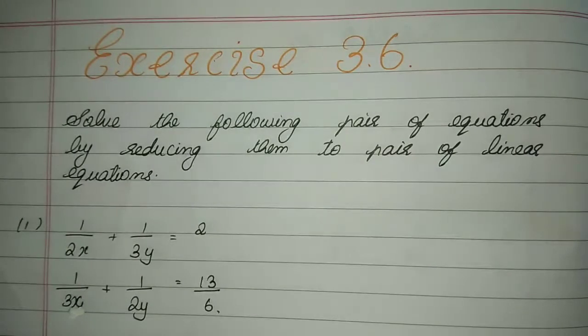So in this video, we will be learning exercise 3.6 from the chapter pair of linear equations in two variables. Till now, pairs of linear equations were given and we were asked to find the solution through different methods, that is graphical method and algebraic method. In algebraic method we had three types and graphical is one method, so totally four methods we learned.